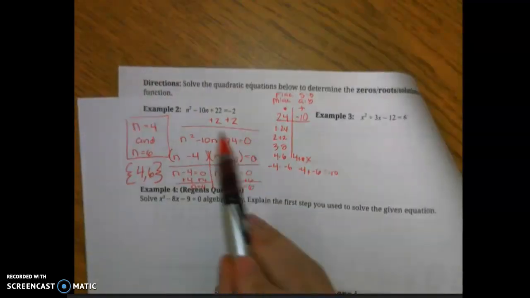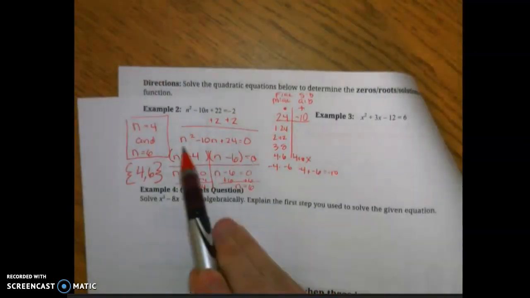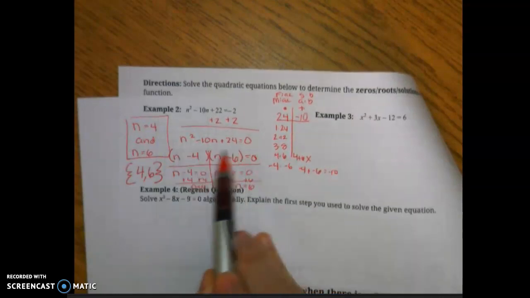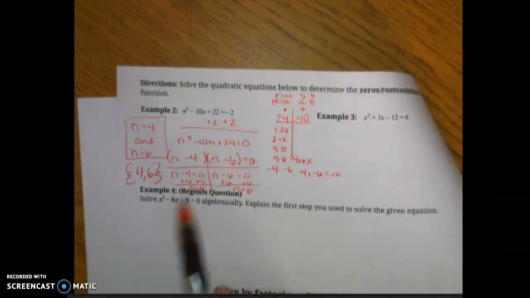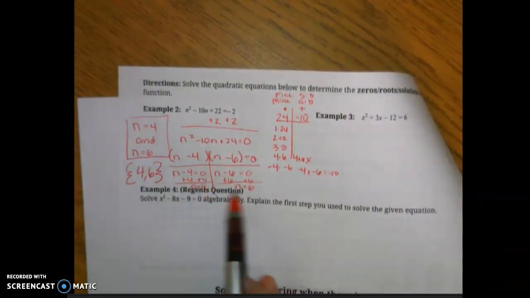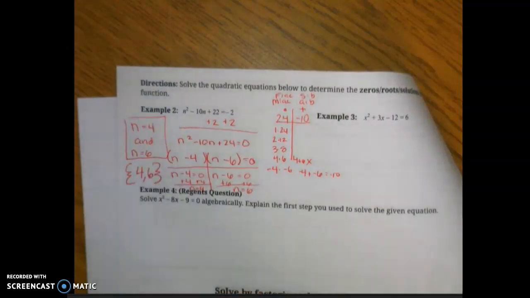Okay, here we go. I got the equation set equal to 0 to get this trinomial. I factored the trinomial into n minus 4 and n minus 6. So when I solved the 2 one-step equations, I got n equals 4 and n equals 6. So I wrote that answer over here.